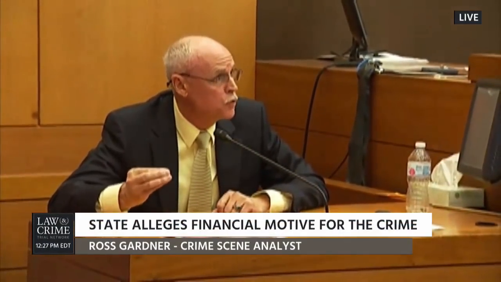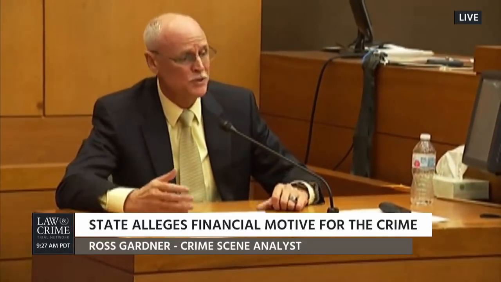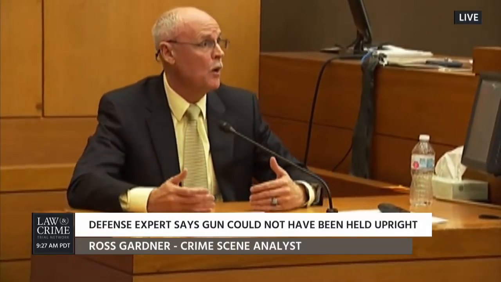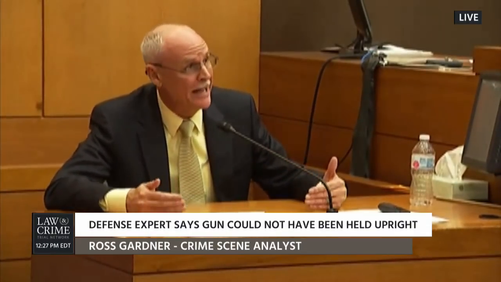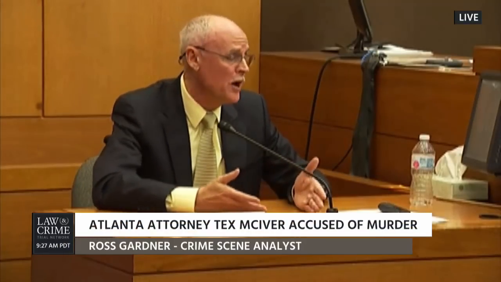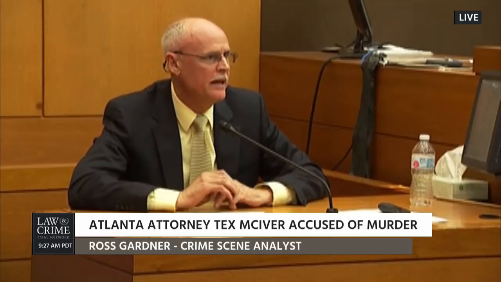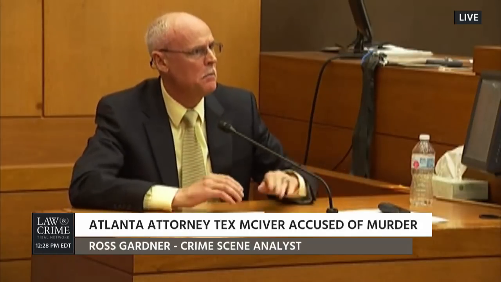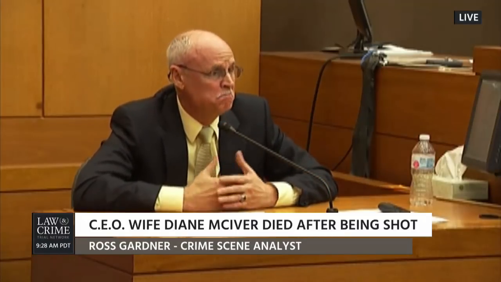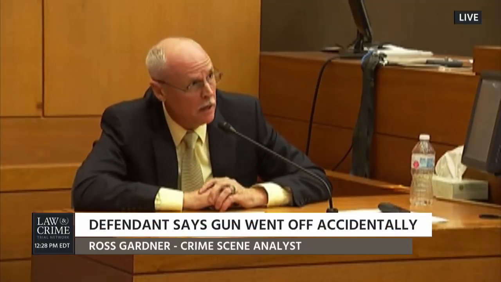Those are those primer residues. Most labs won't do those because effectively what that tells you is that someone was in proximity to a gunshot. It doesn't tell you if they were holding it or not. So I would challenge you that had you done an SEM examination of his hands, you would have known he was in that vehicle. That's what you would have known. Okay.